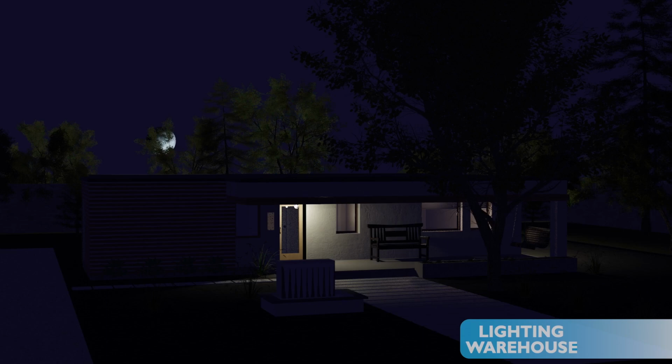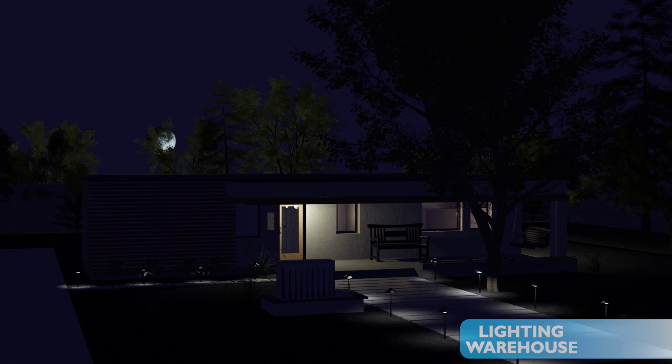All right, so here is a little rendering that can give you some idea of how you may want to use those lights and how they can work together to create a dramatic difference for your landscape at night. Right now, the only lighting is the sad little light at the front door. So let's spruce this all up. We'll begin with the most common lighting upgrade, and that would be path lights, adding a little safety to our walkway while being a beautiful addition to our landscape.